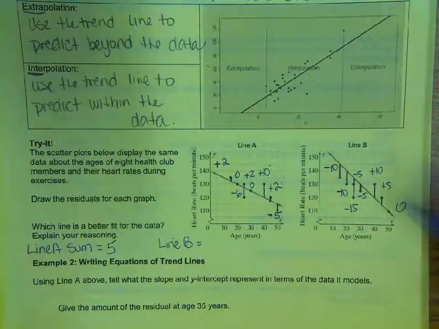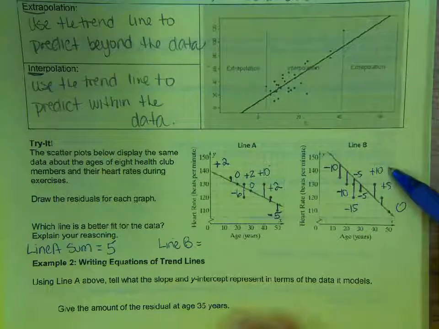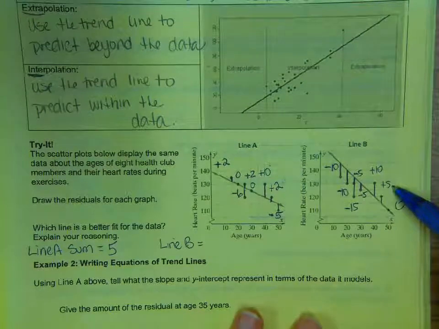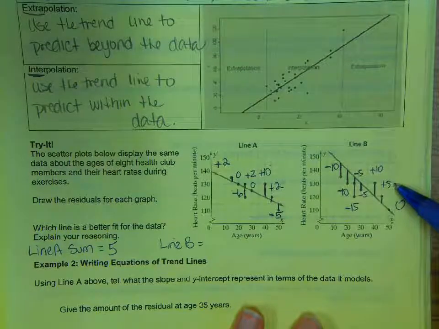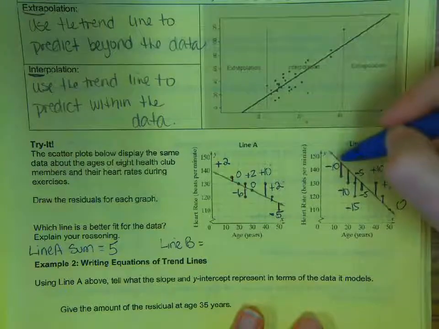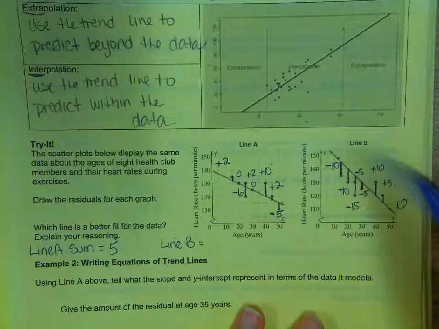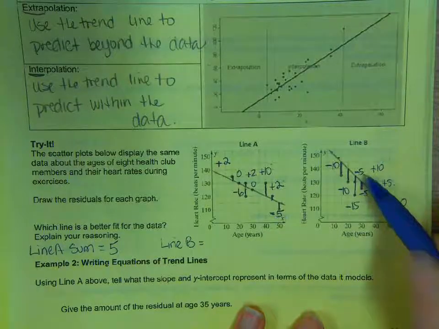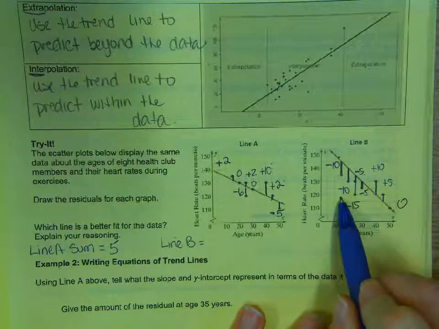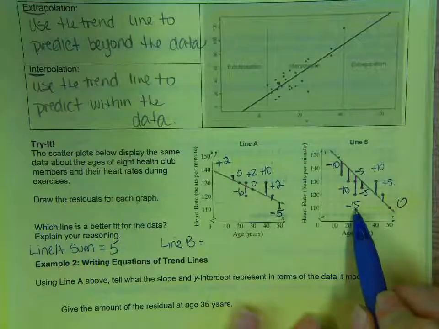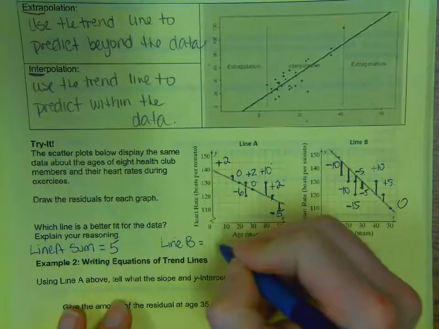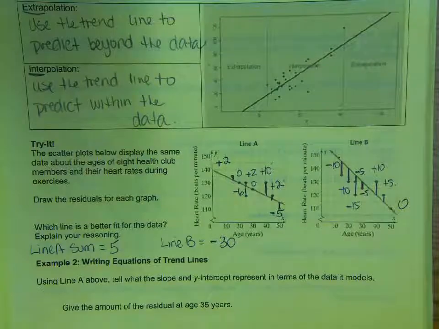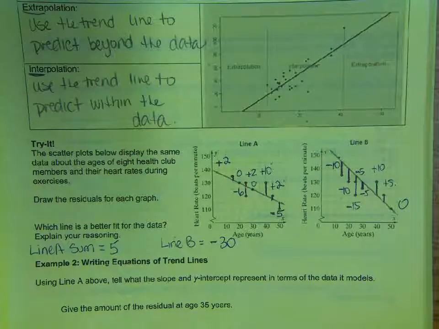Line B. All right, I'm going to do positives first. What's 10 plus 5? 15. Okay. 15 minus 10 is 5. Minus 5 is 0. Minus 10 is negative 10. Minus 15 is negative 25. Minus 5 is negative 30. Which one is the better fit?